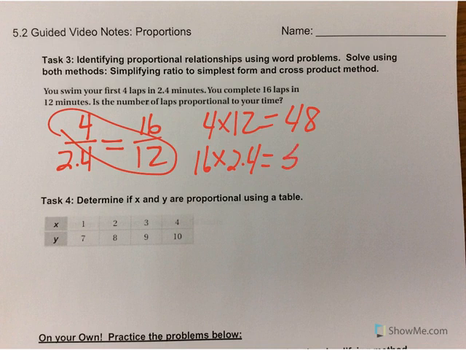You'll get 38.4. So we compare 48 and ask ourselves, is that equal to 38.4? Clearly it is not equal, so that also proves that those two ratios are not proportional.